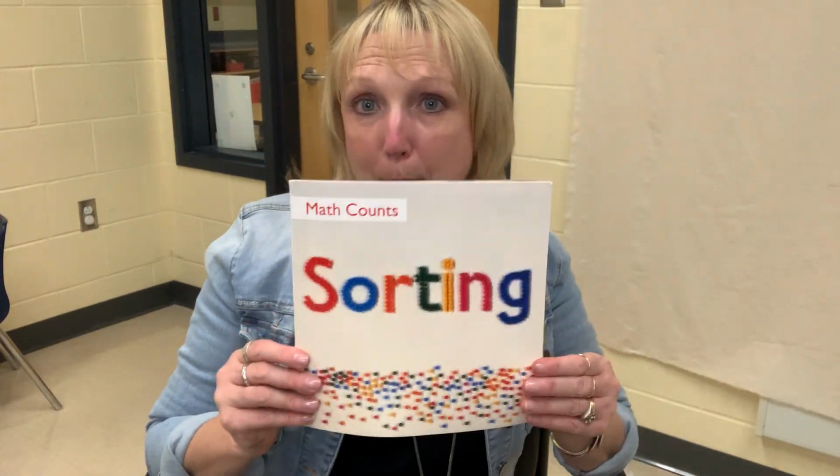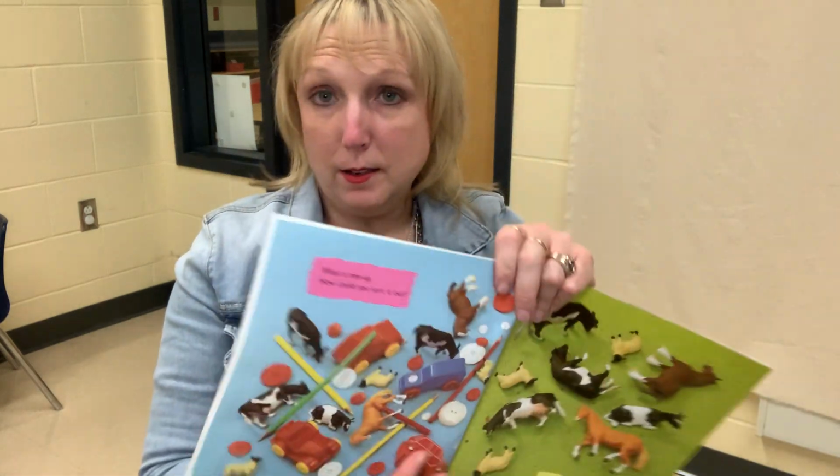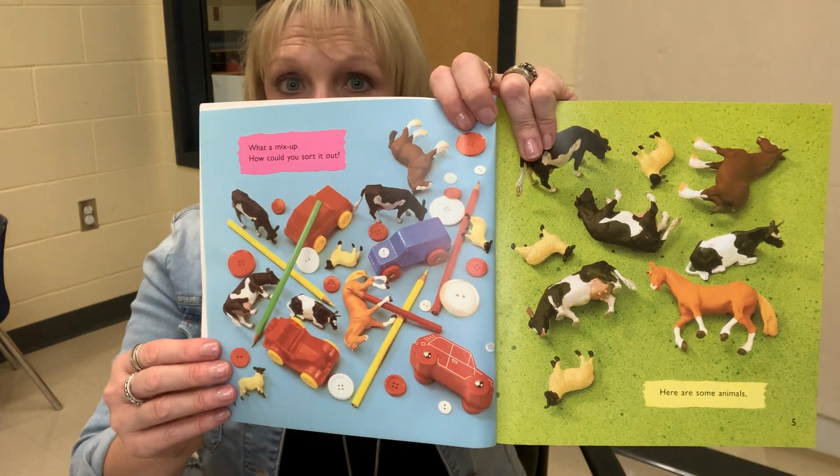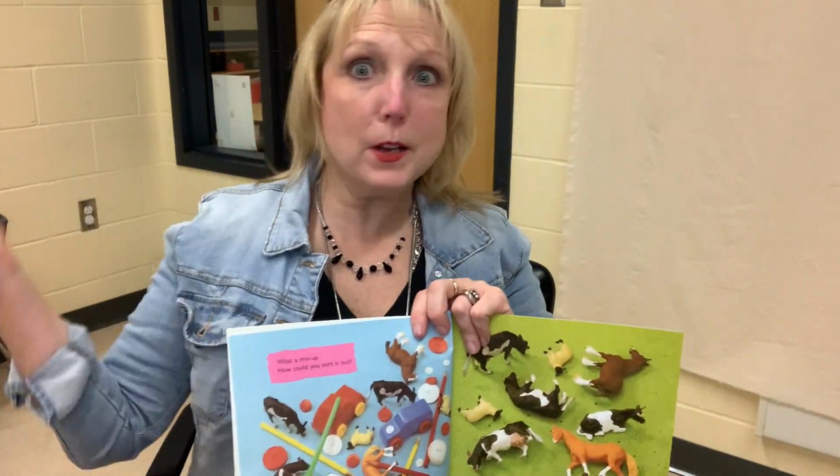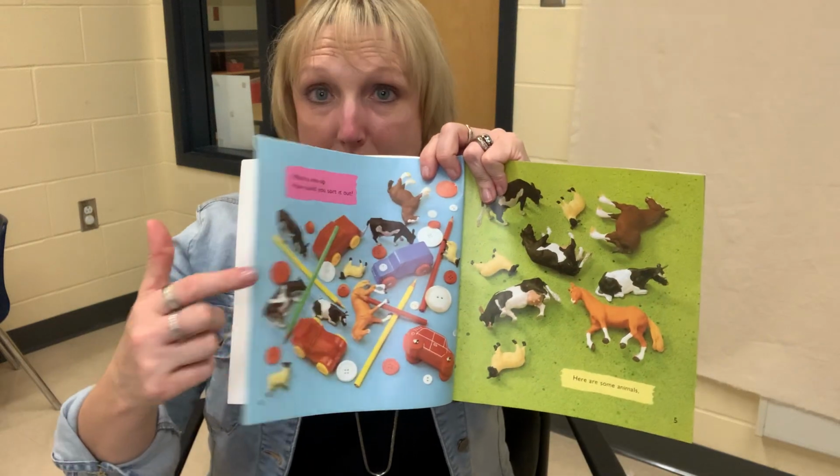Hi. If you remember earlier in the week, we were talking about sorting. And at the beginning of this book that I read, there was this mess that somebody had created with a whole bunch of toys here. And the whole idea was, how are we going to clean this up? How are we going to sort all of these things?